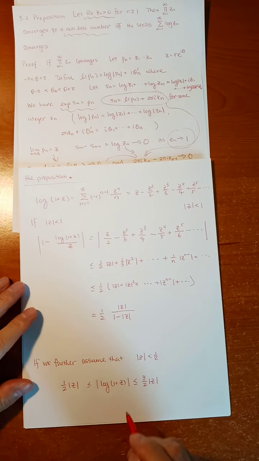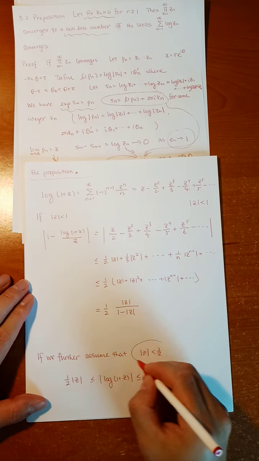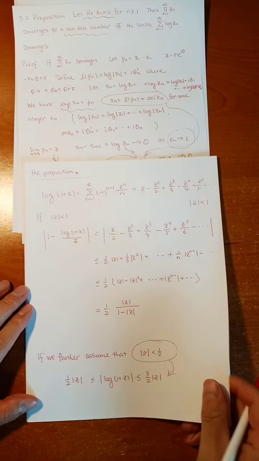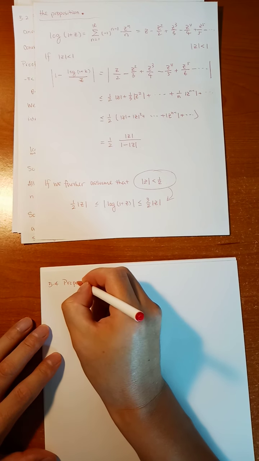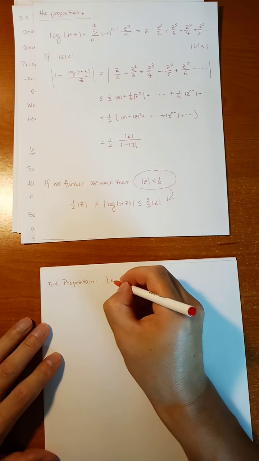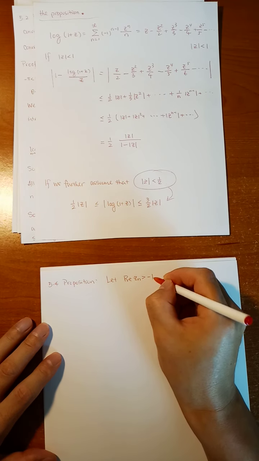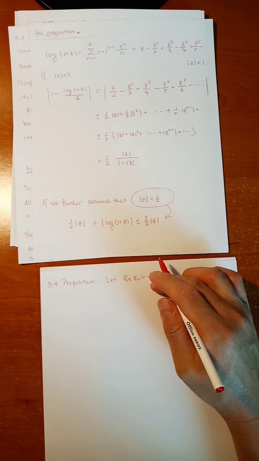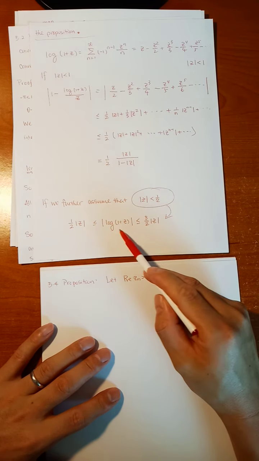Okay, so this is what we need. Remember that this inequality holds if the absolute value of z is less than 1/2. We have the following proposition. Proposition 5.4: let the real part of z sub n be greater than -1. Why do we need this? Because when this is greater than -1, the logarithm makes sense.